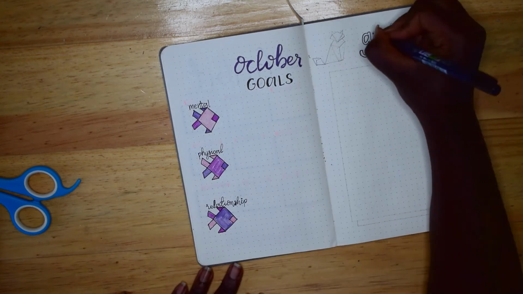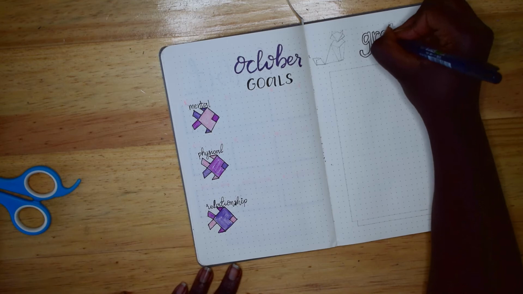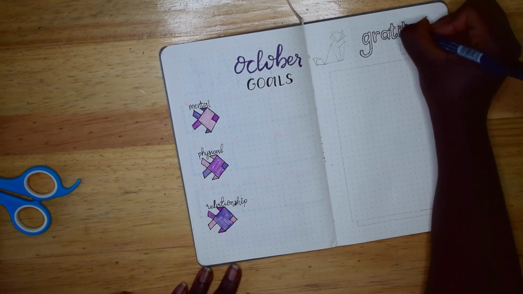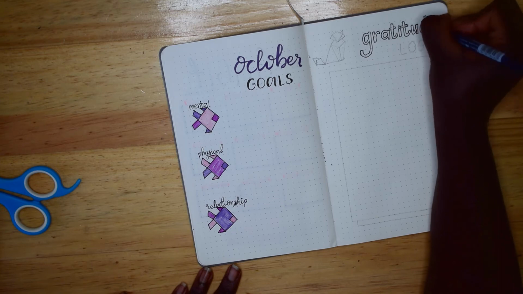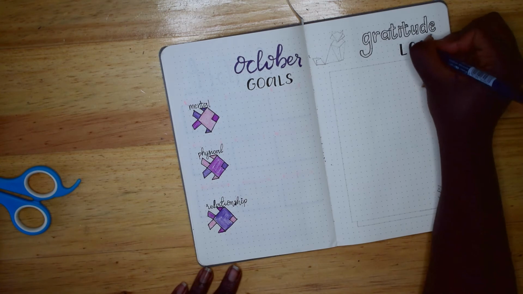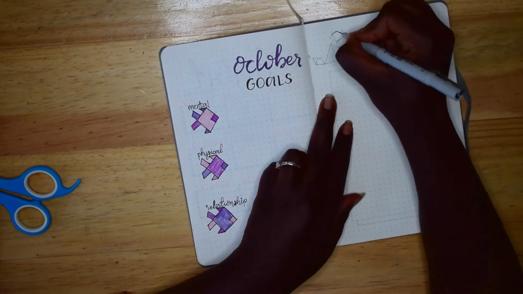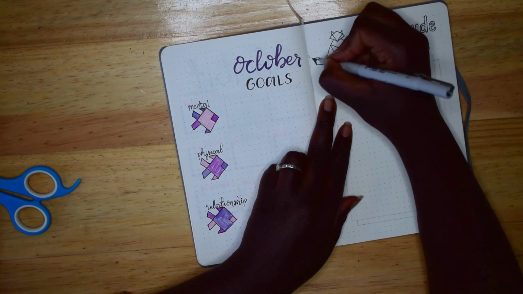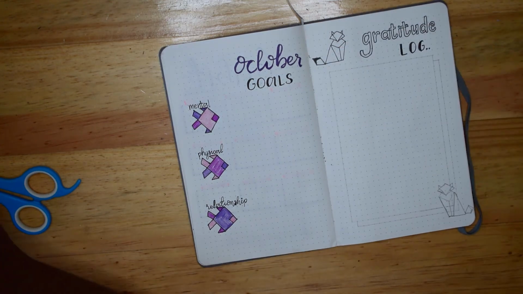Next is my gratitude page. Usually I like the balance of goals and gratitude, and as usual it's the most repetitive, simple page that I have, where I just really root for myself in the month, and that is a very simple outline that I do like to go through.